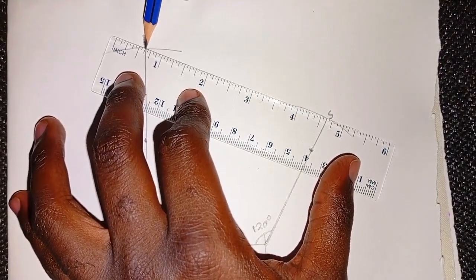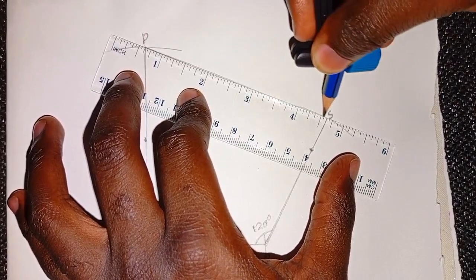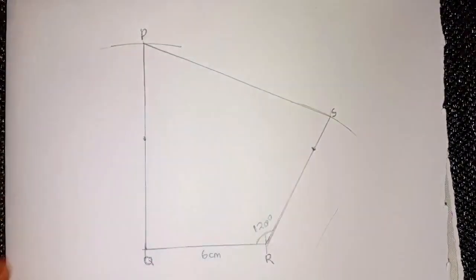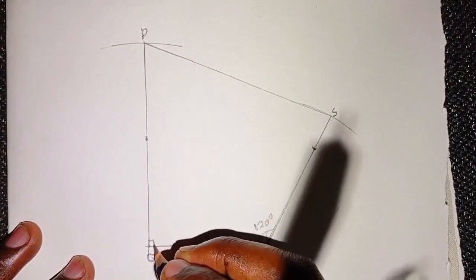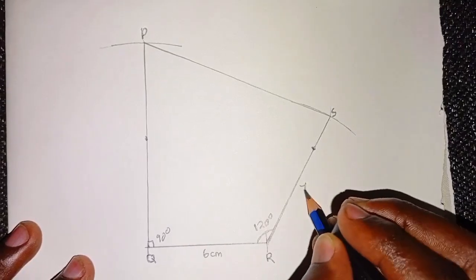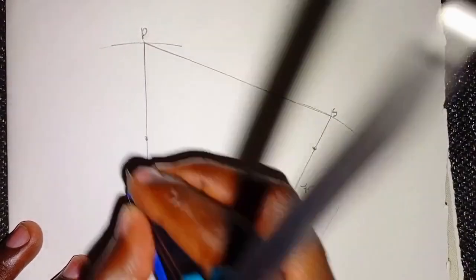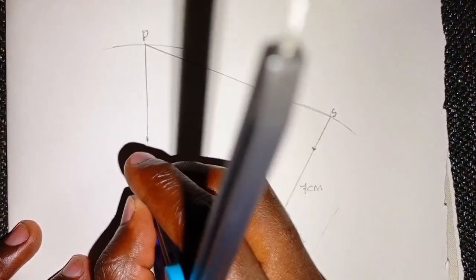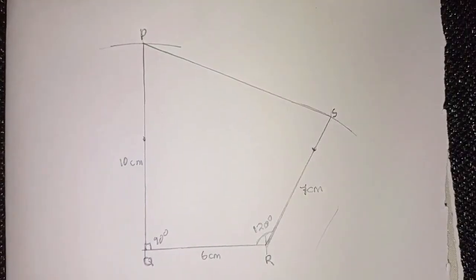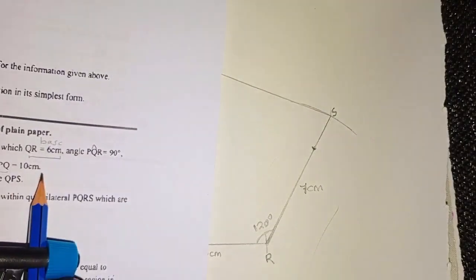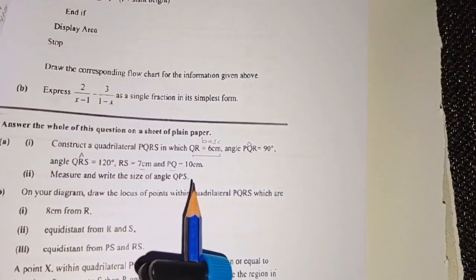A very powerful line. Wonderful. Okay. So that is the quadrilateral PQRS. Keep in mind this was 90 degrees. This was 7 centimeters. So it's 10 centimeters according to the instruction given. So the quadrilateral has been formed here. So for this, you're done here. Okay, for this here we are done now.